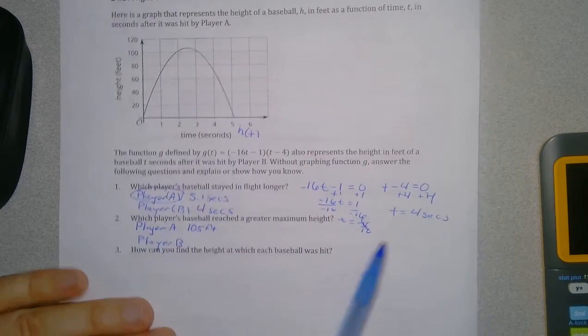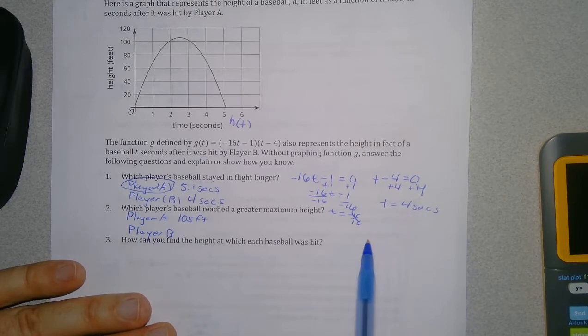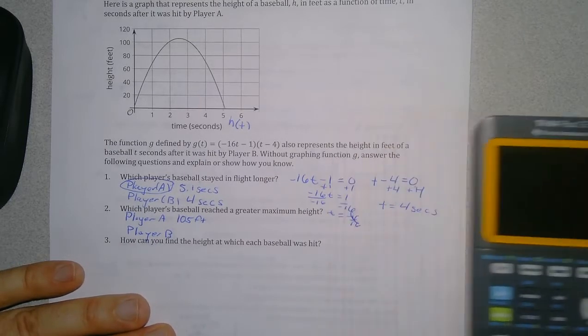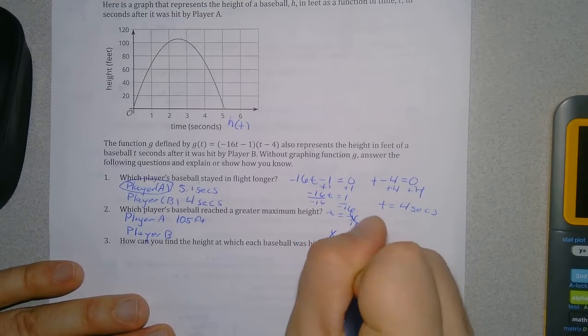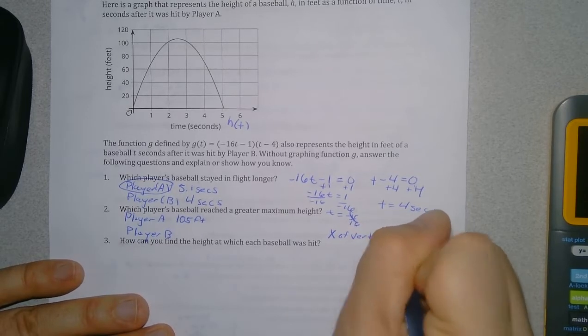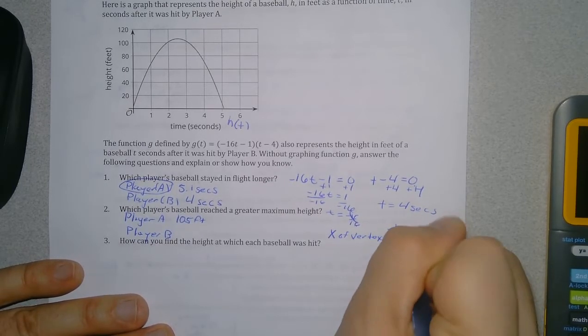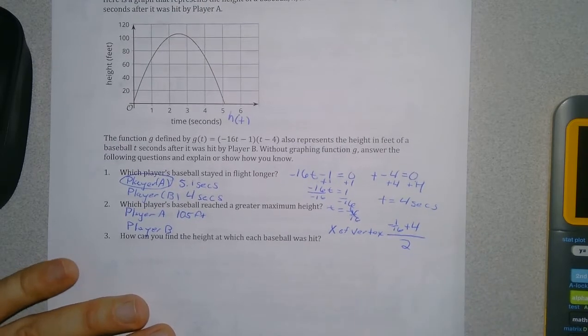So we need to find the average of negative 1/16 and 4 to find the x coordinate of the vertex. So x of vertex is negative 1/16 plus 4, and then we're going to divide that by 2.